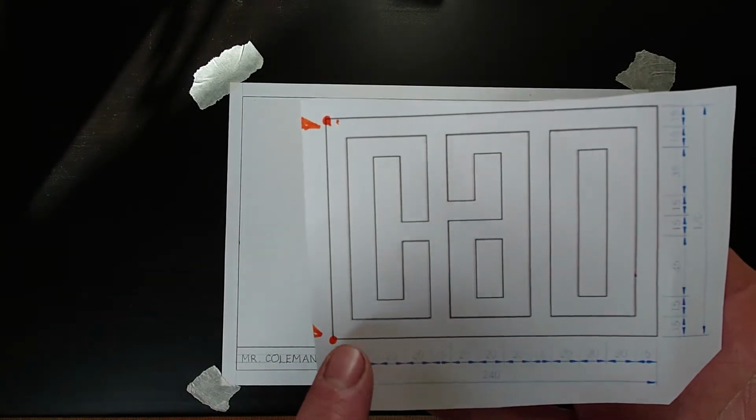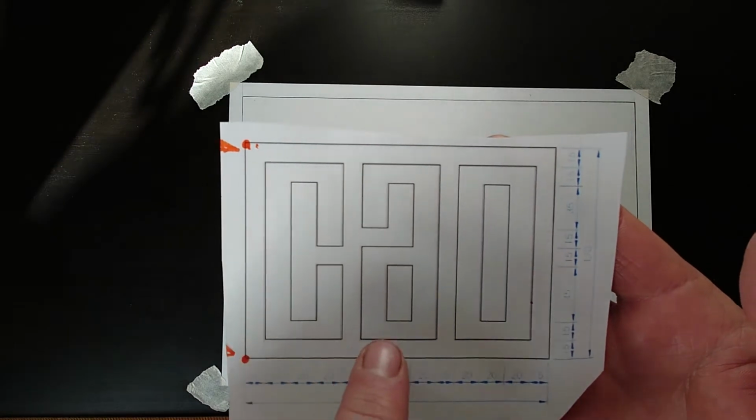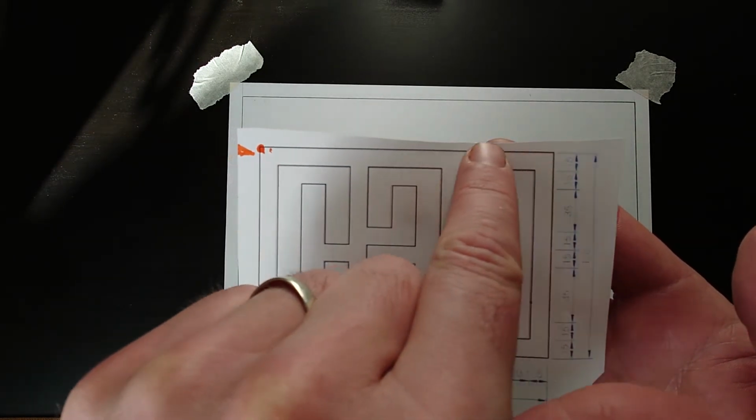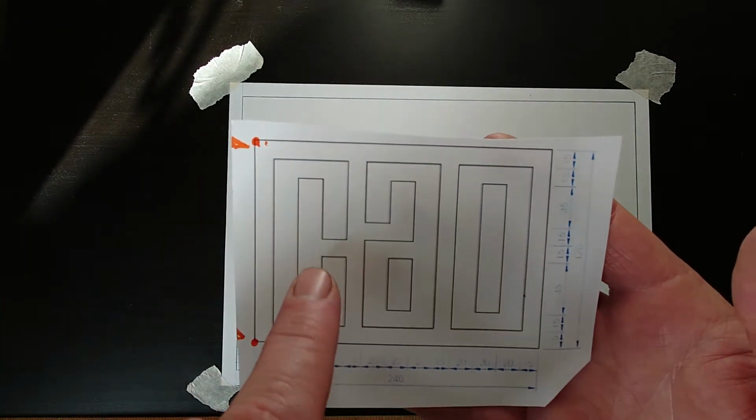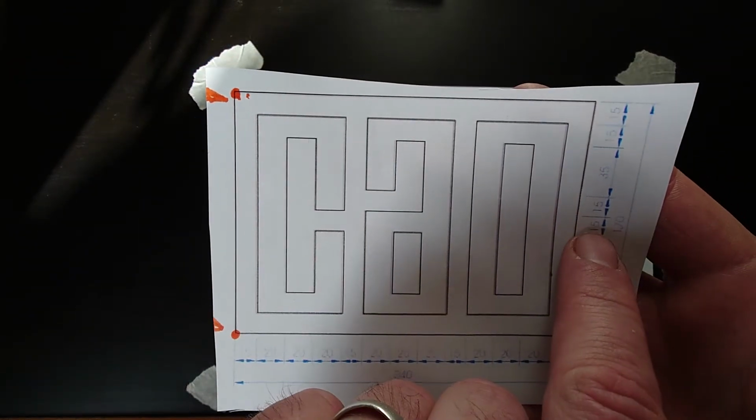So the first thing we're going to do, everybody, a little bit of recap on using our equipment. We're going to draw this outline rectangle. See that rectangle that goes all the way around the perimeter of the three letters? We're going to start with that first. 240 wide, 170 high. Now, when we're finding a starting point using a set square, I'm going to work with the A4 page starting point.